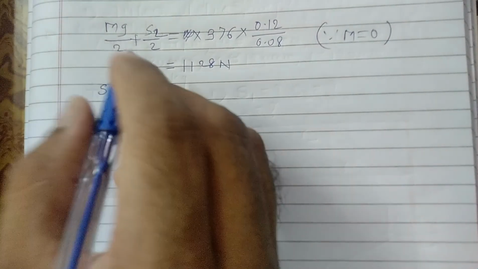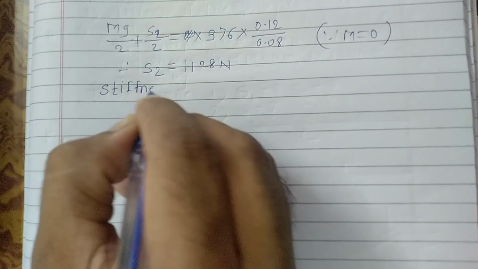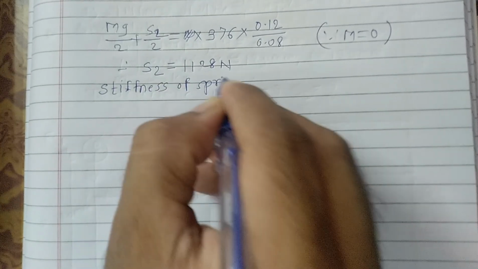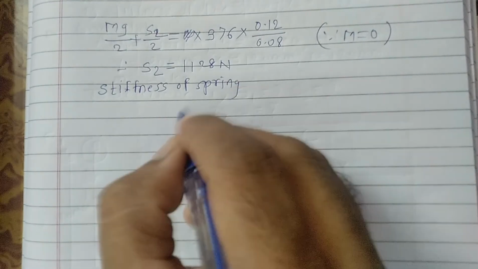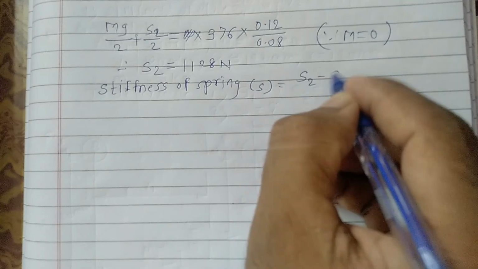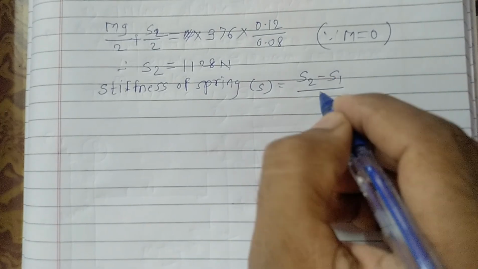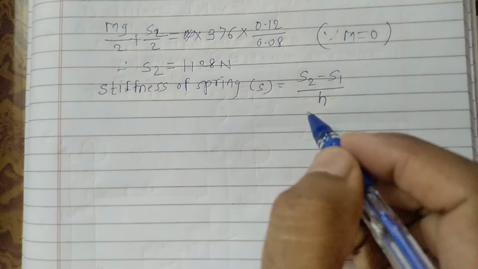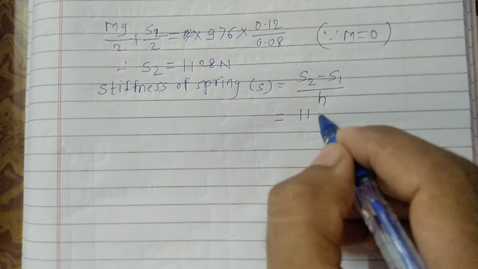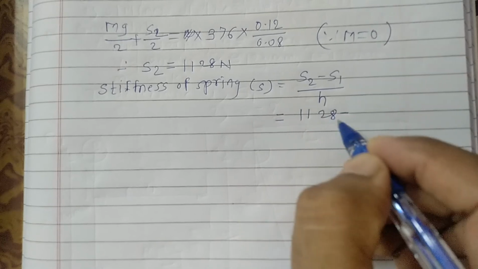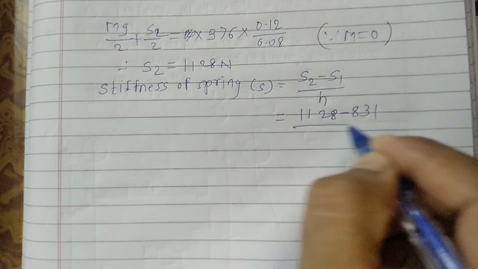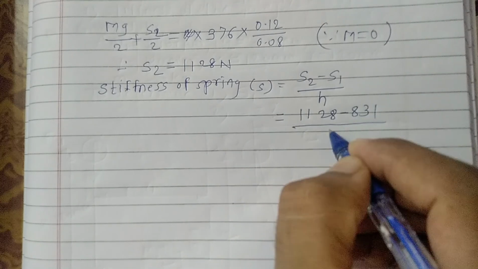Okay, so once we get S1 and S2, get the stiffness of spring, that is small s equals S2 minus S1 divided by h. Okay, so S2 is 1128 and S1 is 831, divided by height, which is 15 mm.